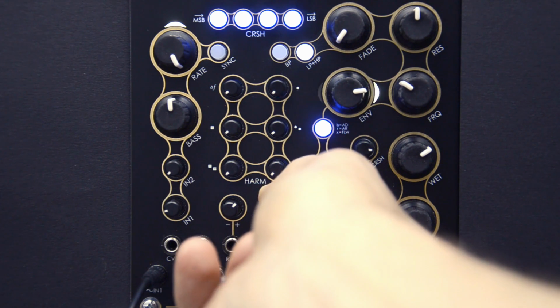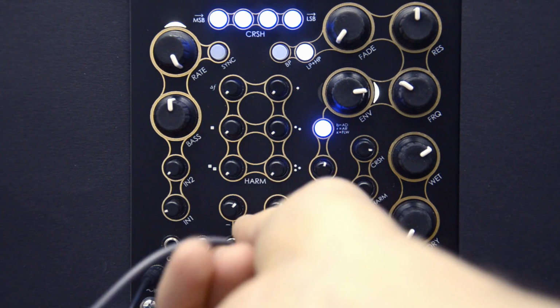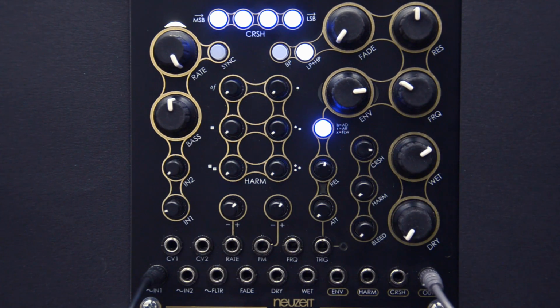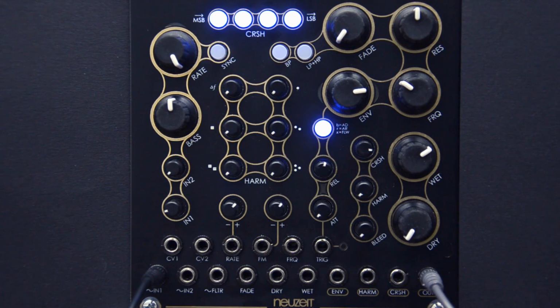You can also set a mode in which the AD and AR envelopes repeatedly trigger themselves to form an LFO. Therefore, we access the secondary user layer of Orbit by long pressing the sync button. The sync button starts to flash now.